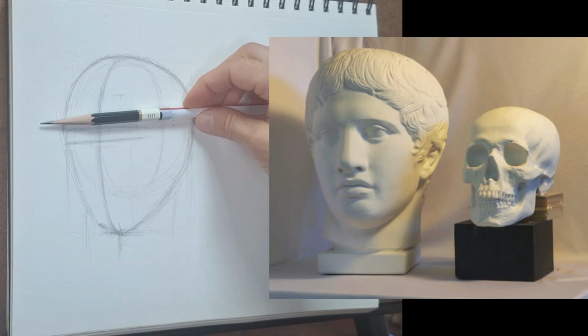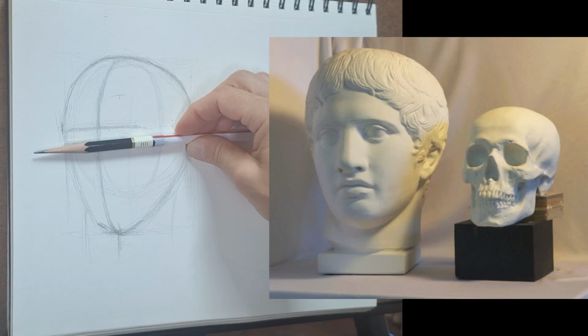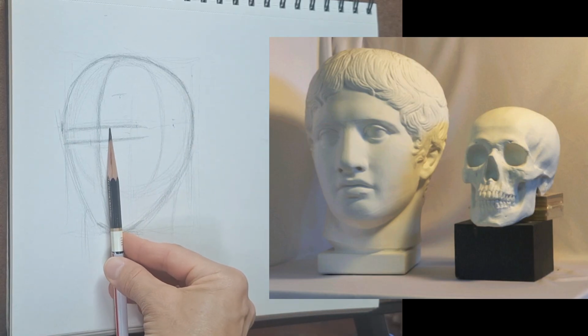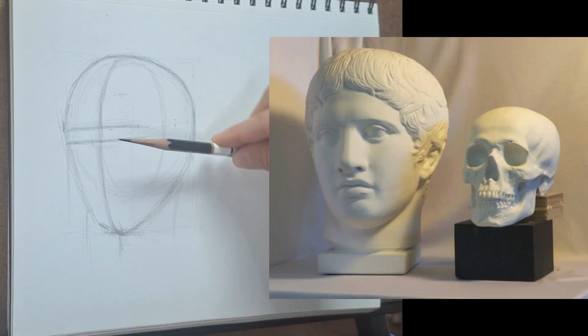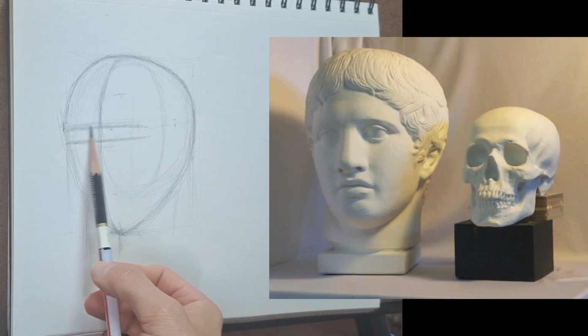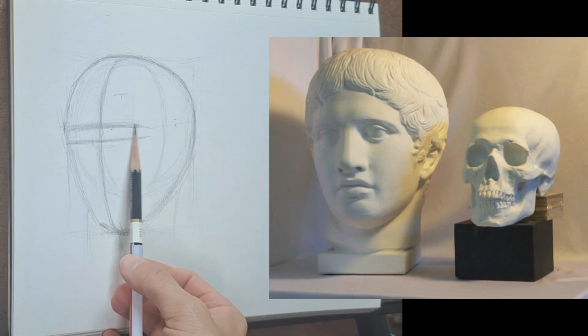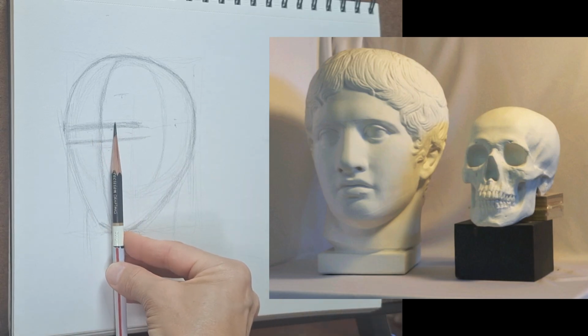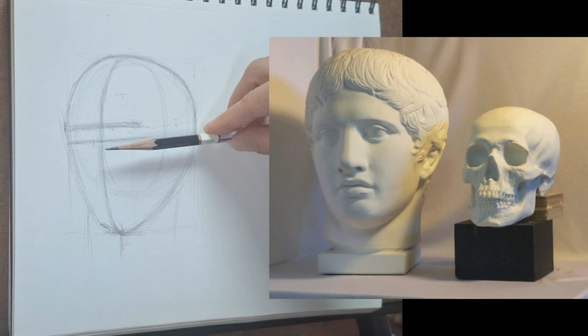And see how I'm already positioning it at the same angle as the eyes. And then I will measure this once again. Compare it to here. Could be a bit higher because I need this to hit that eye from here.